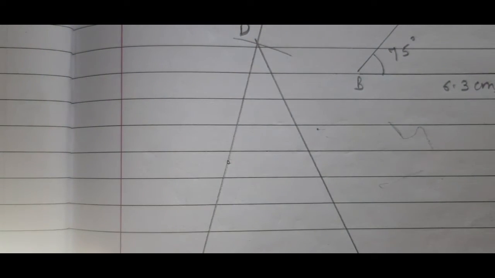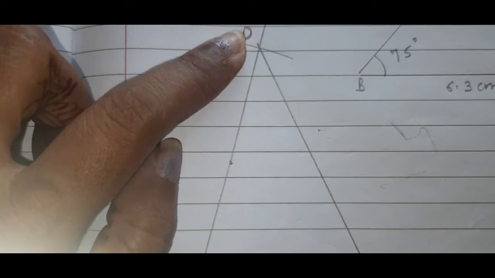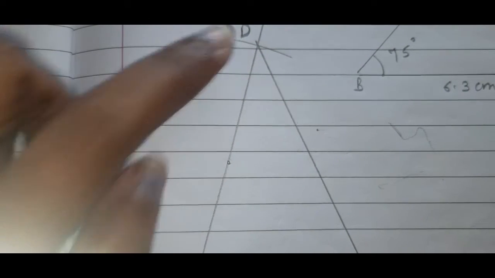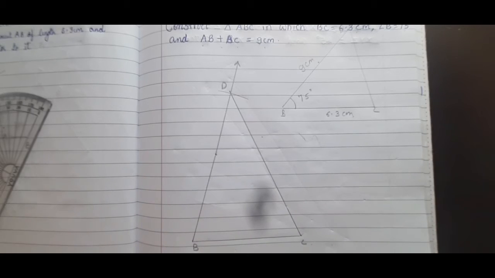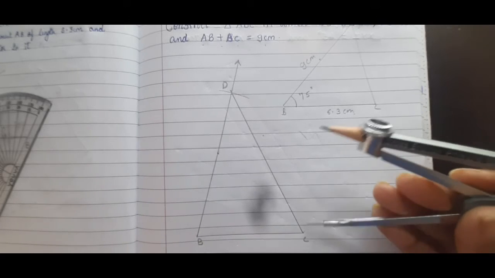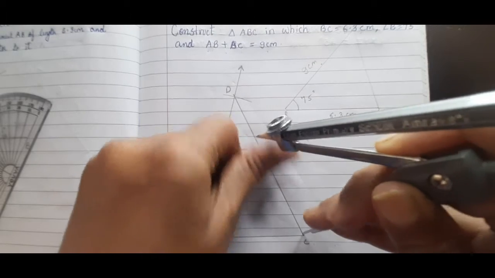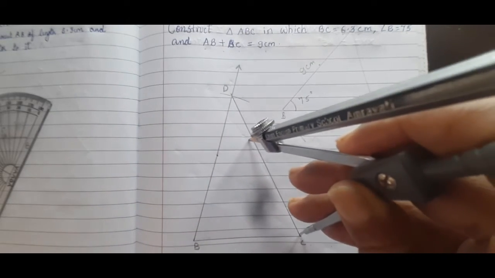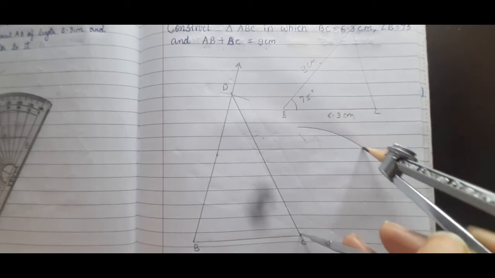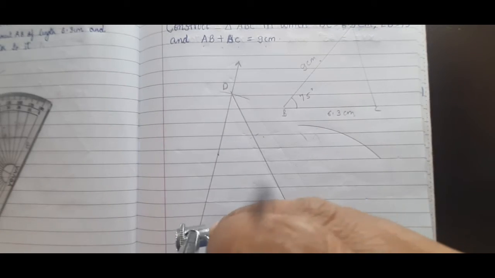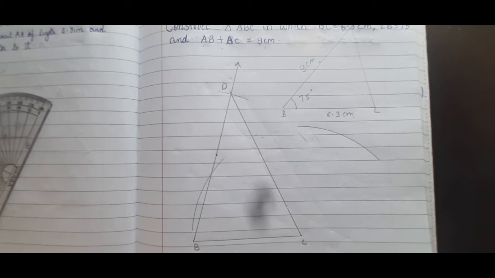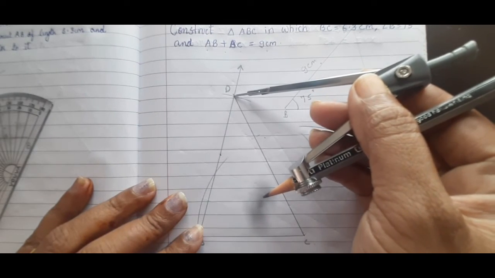So D and C is joined. After this, I have to draw the perpendicular bisector of DC. To draw the perpendicular bisector, as I have told you, you have to take more than half of it. By mere observation, it's more than half, right? So I'll be giving an arc on either side of the line. Give a little bigger arc so that you may not have a problem with the point of intersection.